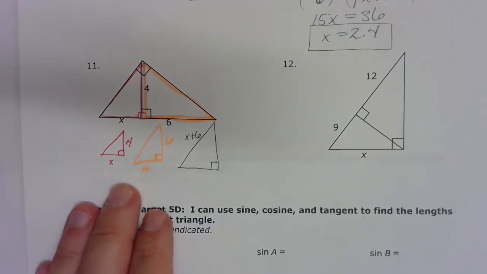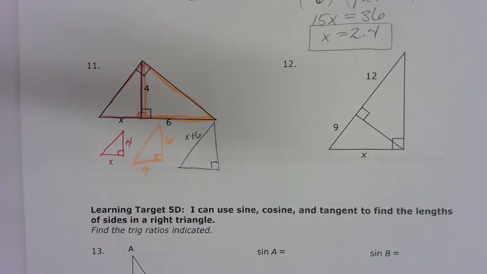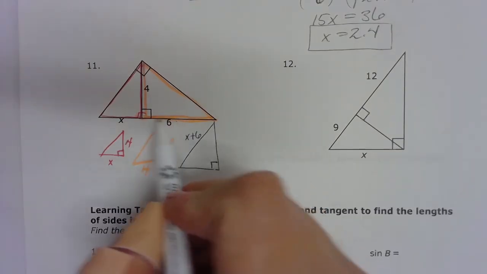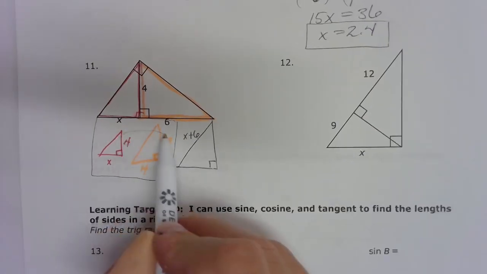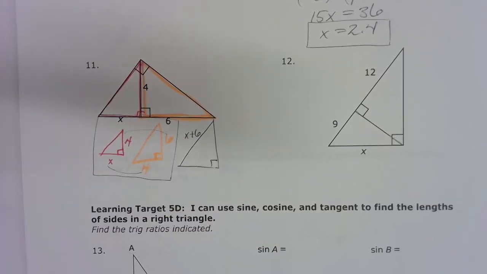So now to set up my proportion, I'm looking for specific objects that have something in common. To make a proportion, I need to have some things in common. So here, for example, do you guys see that on these two triangles I know the right-hand side and the bottom? So this is an indication that I could make a proportion.